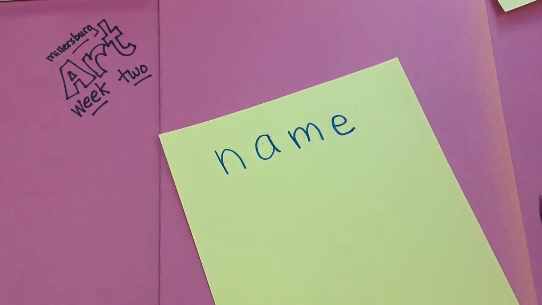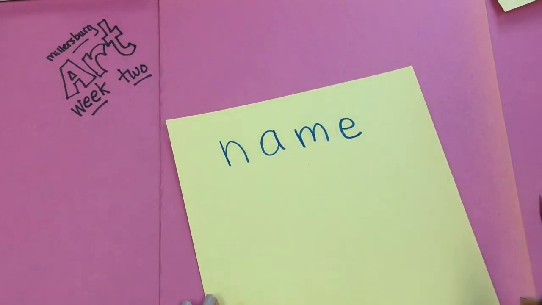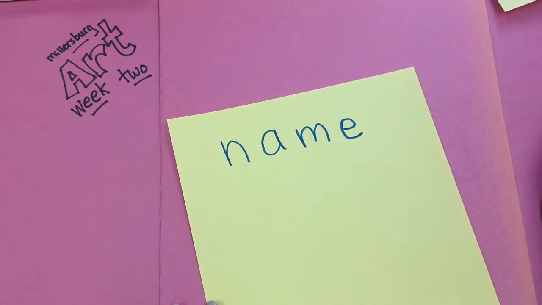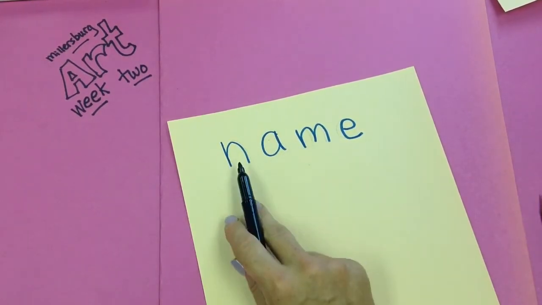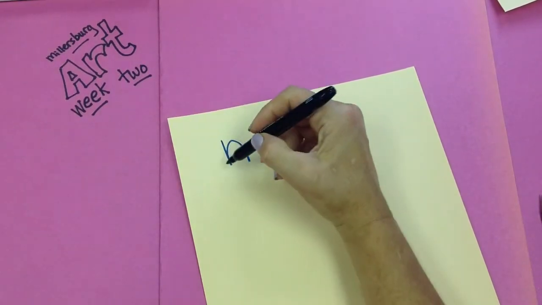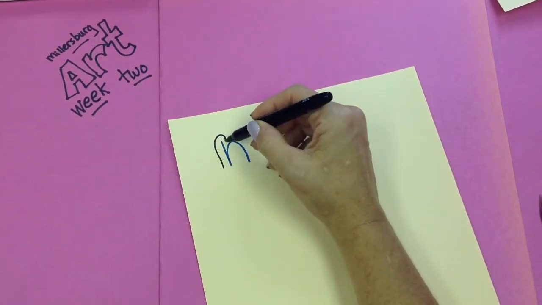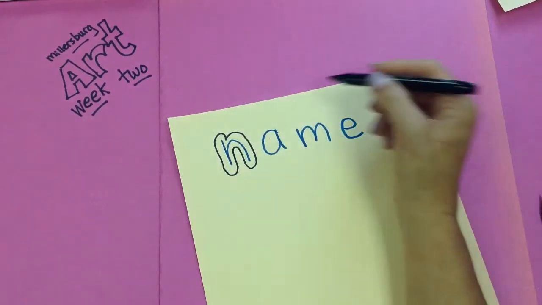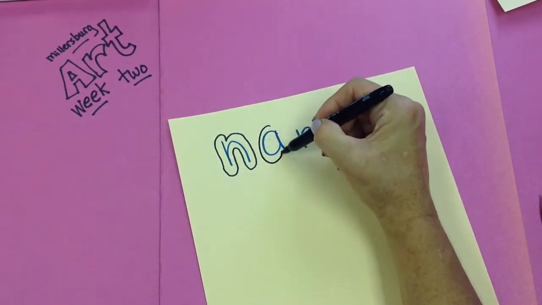The students here are going to use pencil first, and while you're at home you should probably use pencil also. It's very easy to erase pencil. It's not so easy to erase marker. To make a bubble letter of this word, name, you're going to draw a bubble all the way around each letter. Think Bubble Bob or Bubble Buddy from SpongeBob. It's just one rounded edged shape all the way around.